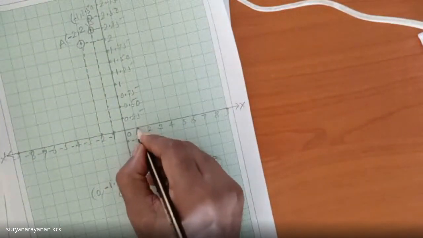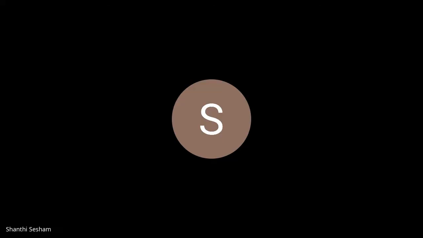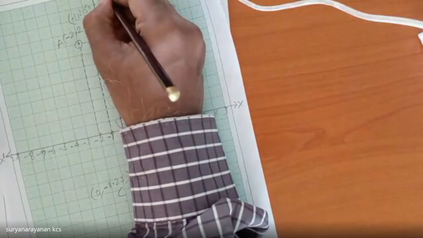Sir, you're writing the coordinates at the back side of the paper, right? Can I write it in the right side of my notebook? Yes, in the right side of the graph book.